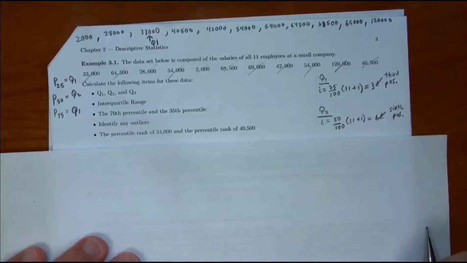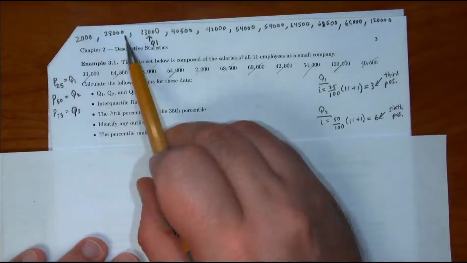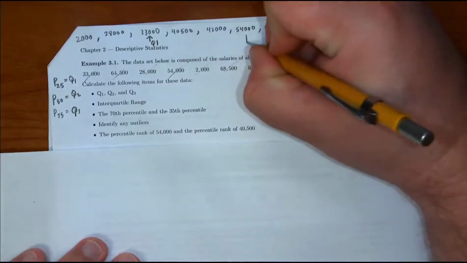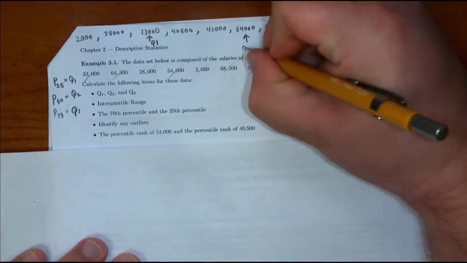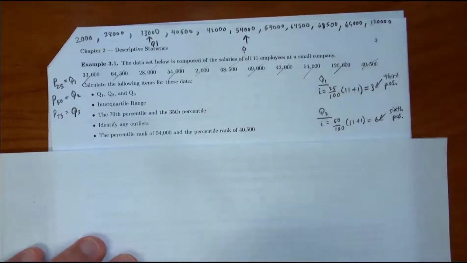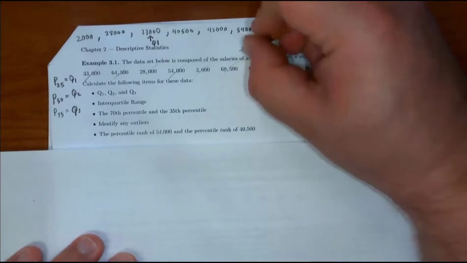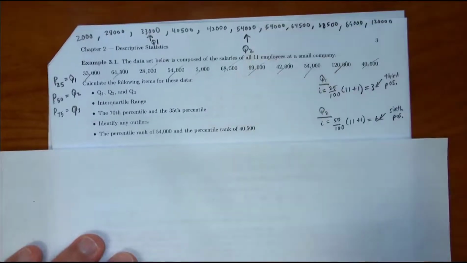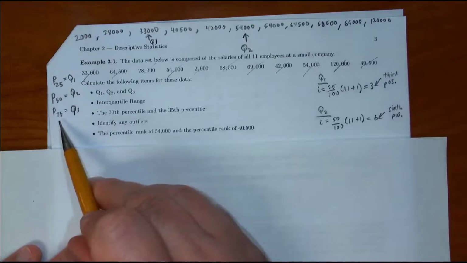That's going to be Q2. So first position, second, third, fourth, fifth, sixth. So there is the second quartile, Q2, also known as the 50th percentile. Okay? And now let's do the third quartile. The third quartile, recall, is the 75th percentile.